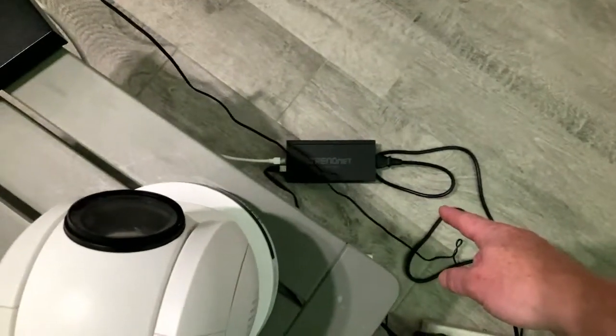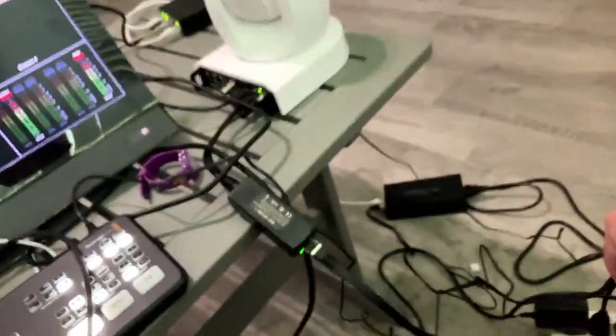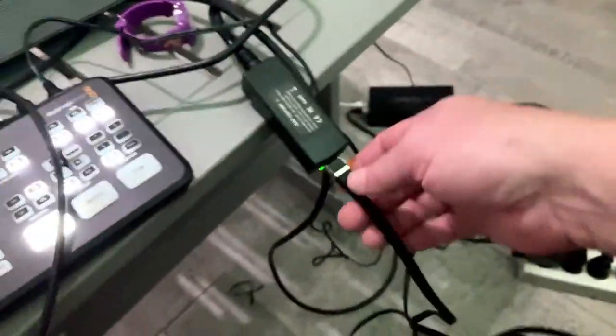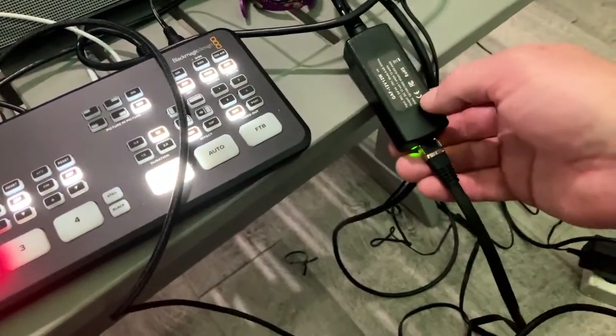This is going out to this PoE injector. It's injecting PoE, injecting data, and then this is turning it over to a cable that has data and electricity. Then one cable comes here, then turns it back.